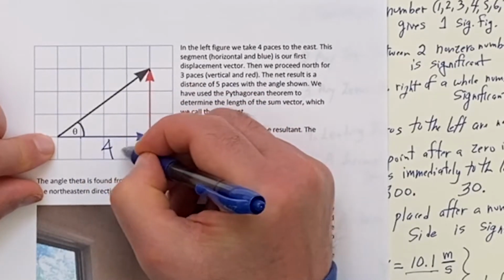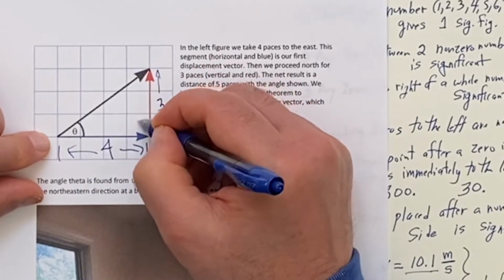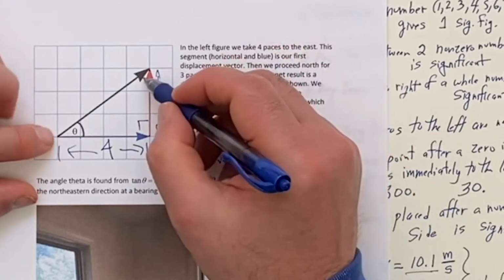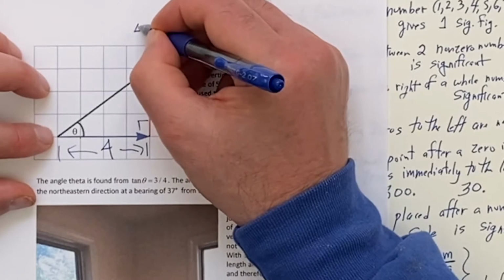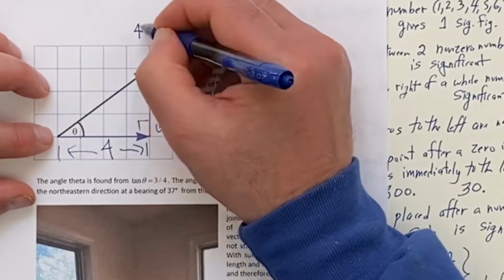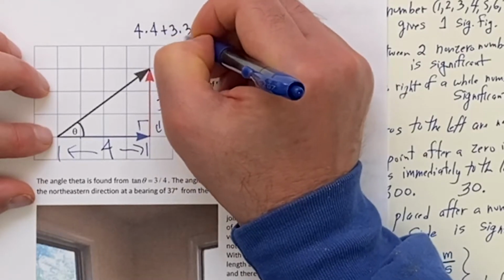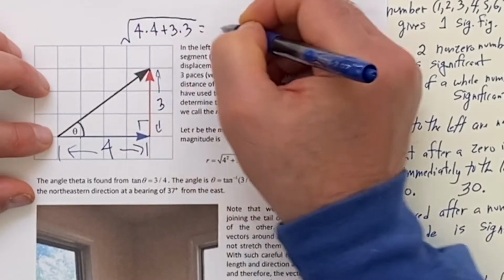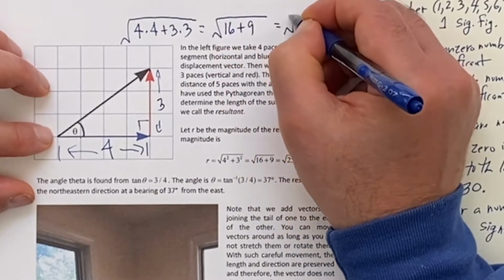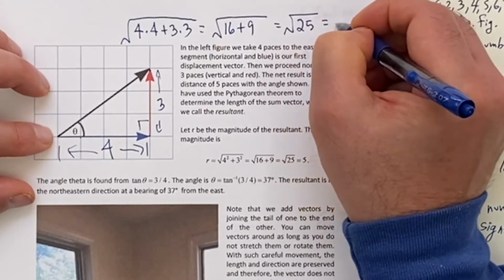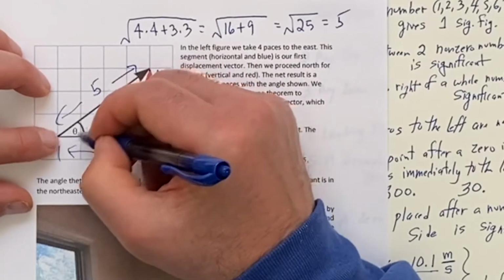And since this is 4 this way, and this is 3 that way, and that's a right angle, we can use the Pythagorean theorem to find the hypotenuse of the right triangle. The hypotenuse would be given by 4 times 4 plus 3 times 3, and you would take the square root. So that would be the square root of 16 plus 9, which is the square root of 25, which is 5. So this would be 5 paces at this angle.